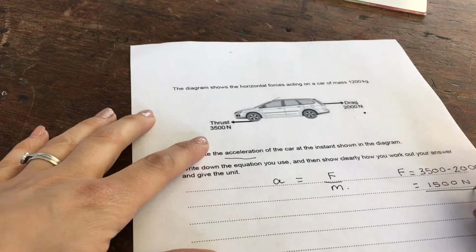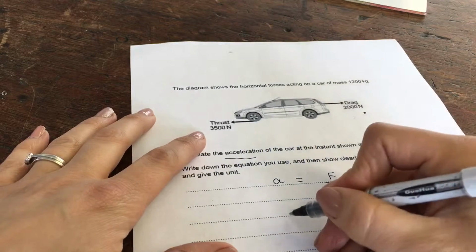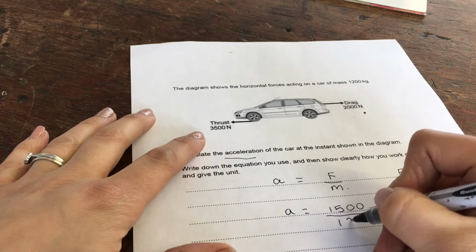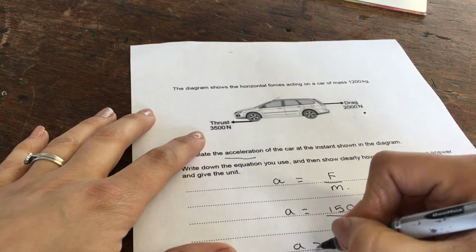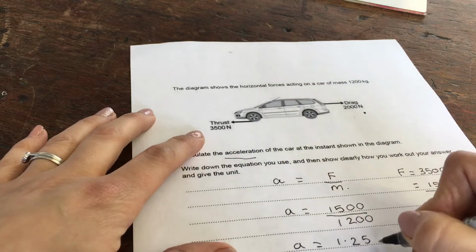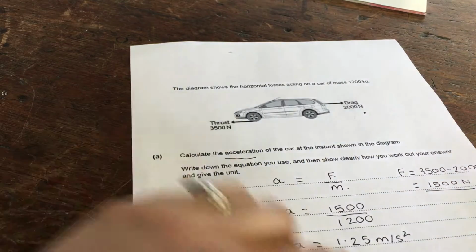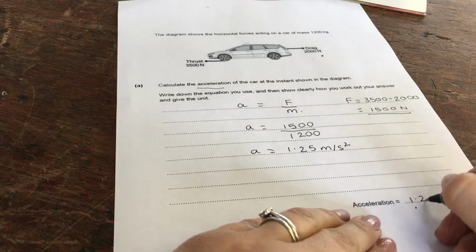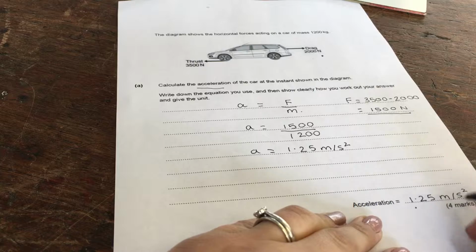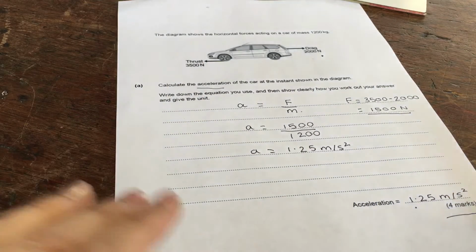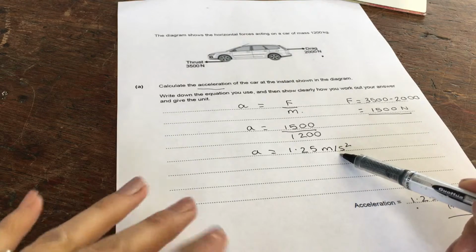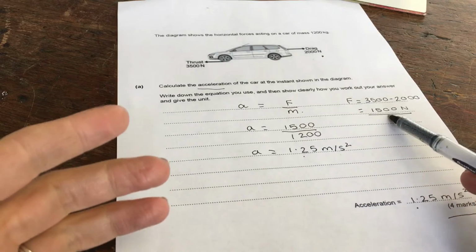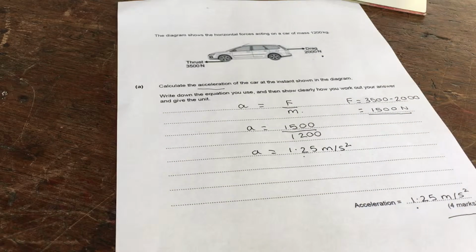1,500 newtons. So that's the F we're working with. And mass is given to you. So acceleration equals 1,500 divided by 1,200. And that equals 1.25 meters per second squared. So you can leave it there, but it's always best to put it where they've asked you to put it. So I'd put 1.25 meters per second squared. 4 marks. That is a lot of marks, and one of those marks is for the meters per second squared. One of the marks is for your answer. One of the marks is for showing your working, and you get a mark as well for working this out. So it's always best to show everything.